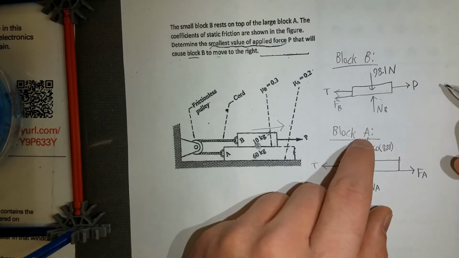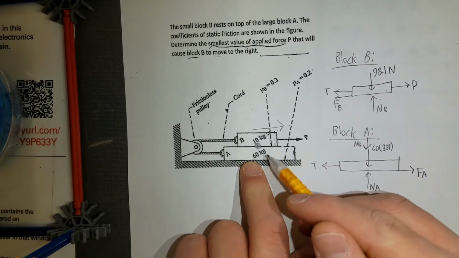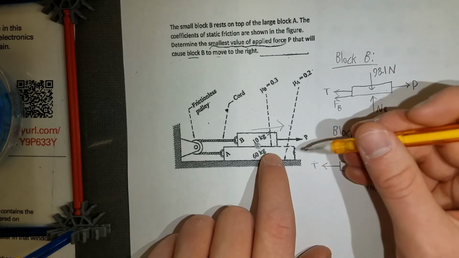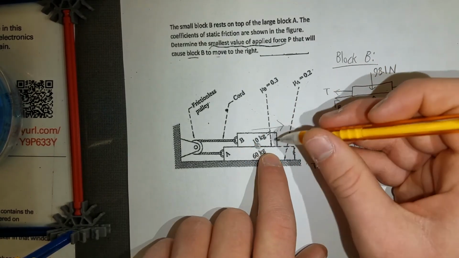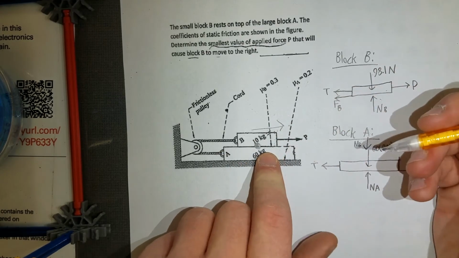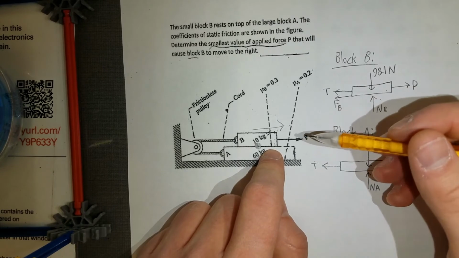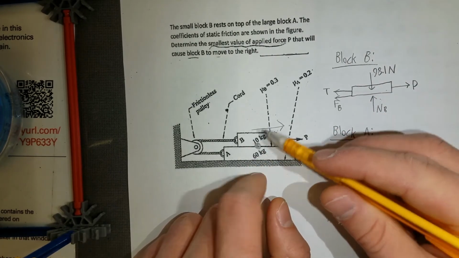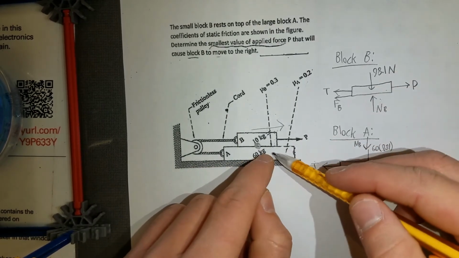And then last but not least, also is the friction force. Because not only does A have a friction force between itself and the ground, but it also has a friction force between itself and B here. And so as they're moving, there's going to be a friction force here. Now conceptually, this is really hard to look at by itself. I honestly couldn't tell you exactly which direction friction would be acting on A by itself.